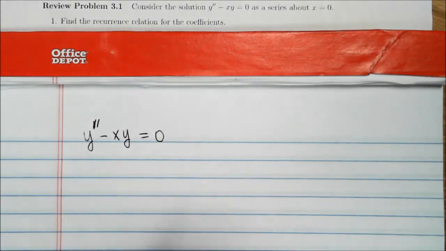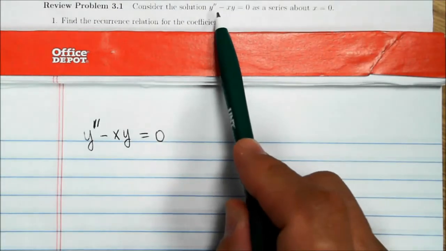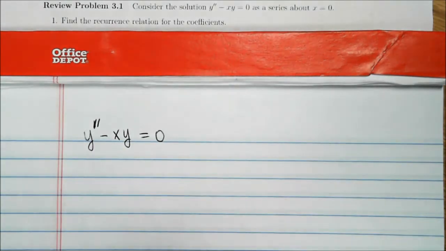In this review problem, let's take a look at the differential equation y double prime minus x times y equals 0. And we're going to find a series solution for this differential equation about x equals 0. First, let's find a recurrence relation for the coefficients.